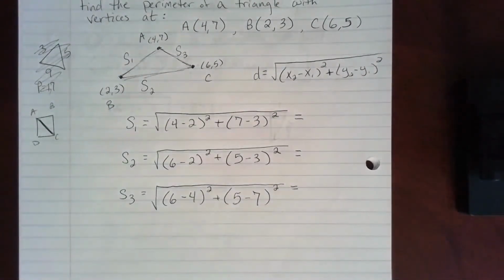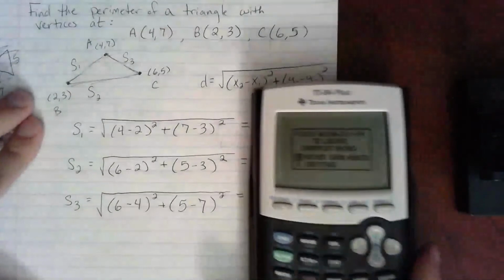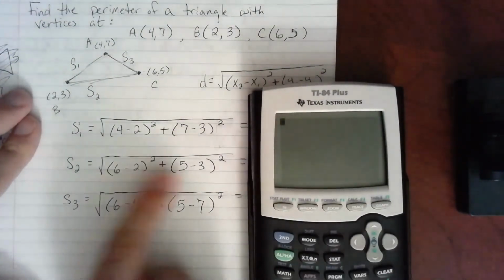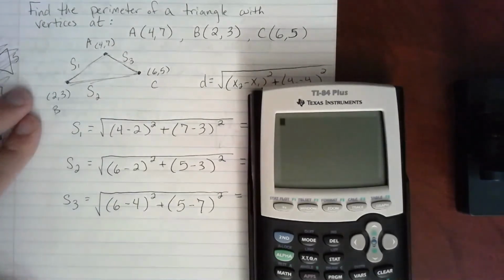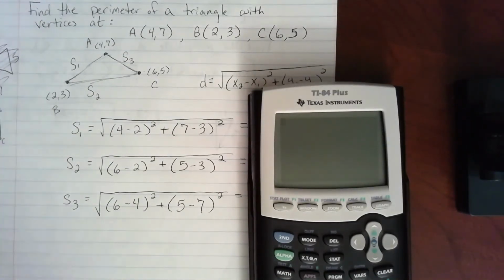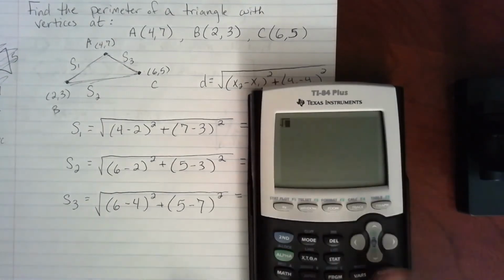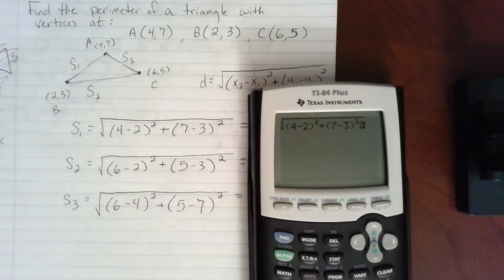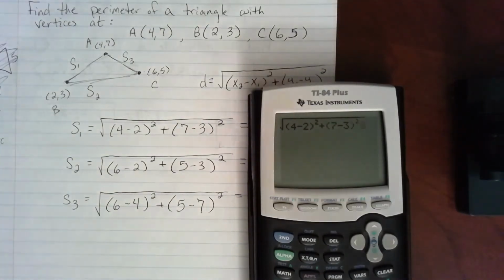Now, I'm going to grab a calculator because I want to illustrate something: you don't have to necessarily go in and find these individual values. You can, and here it would be super simple. There wouldn't be a problem. These numbers are small. But if they gave you larger numbers that would take you a moment, then what you can do is just type all of this in the way it's written. I'm going to do 4 minus 2 squared plus, and then in parentheses, 7 minus 3 squared. That's my S1. And I go, okay, easy enough.